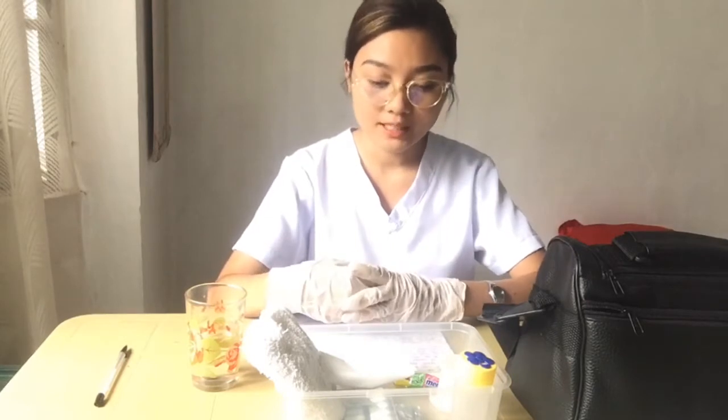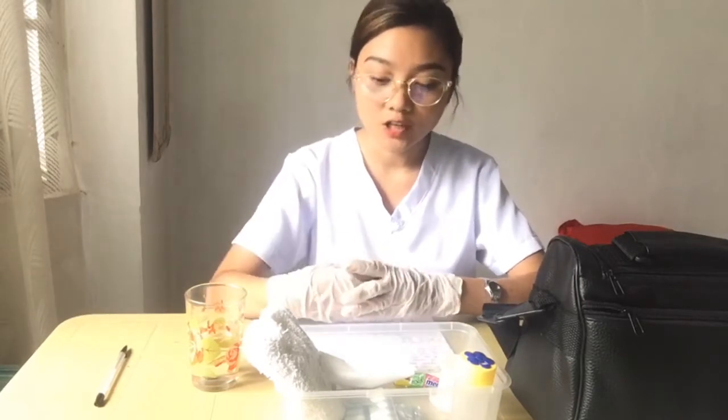So if you're not sure about the medication and cannot read the medication on the medication card, we should check the orders of the doctor. Then wash hands and observe other appropriate infection control procedures. Then I already washed my hands. Then assemble and arrange the equipment needed in a tray. So here we have it, our equipment needed.